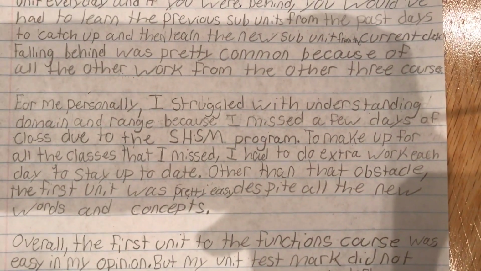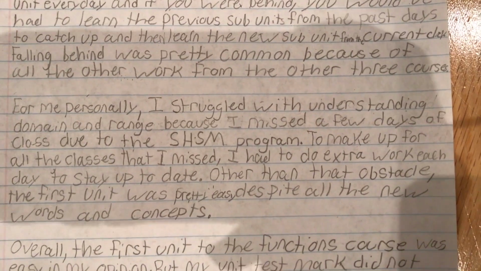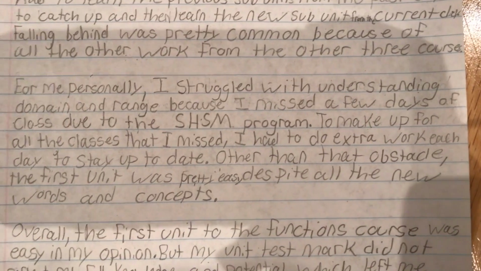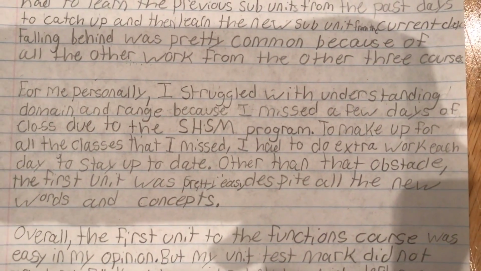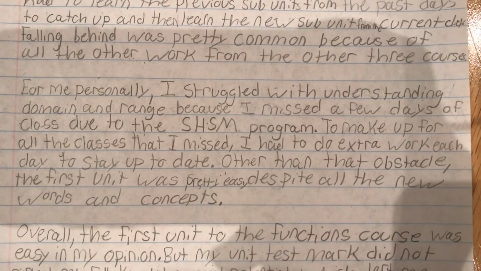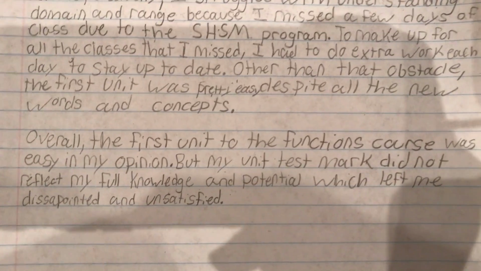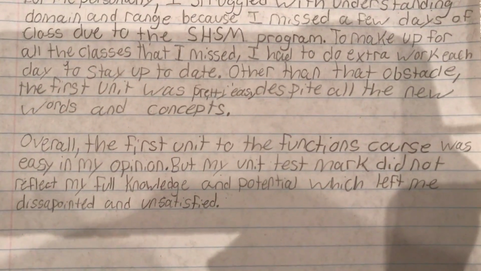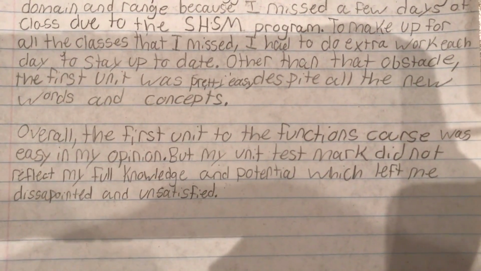For me personally, I struggled with understanding domain and range because I missed a few days of class due to the SHSM program. To make up for all the classes that I missed, I had to do extra work each day to stay up to date. Other than that obstacle, the first unit was pretty easy despite all the new words and concepts. Overall, the first unit of the functions course was easy in my opinion, but my unit test did not reflect my full knowledge and potential, which left me disappointed and unsatisfied.